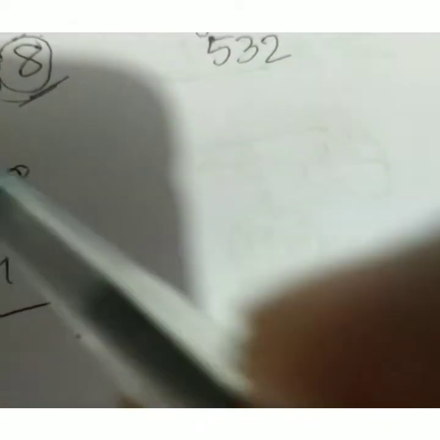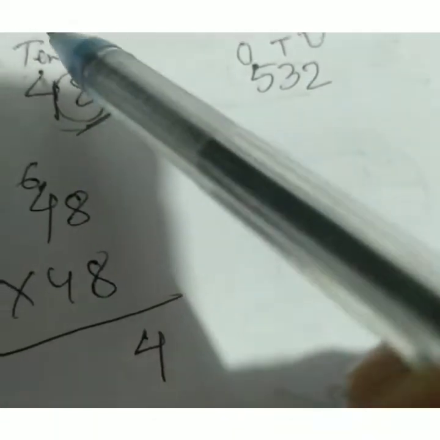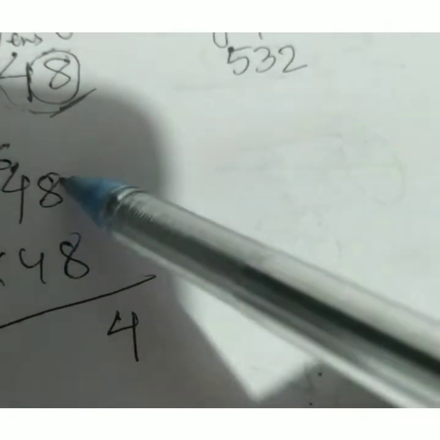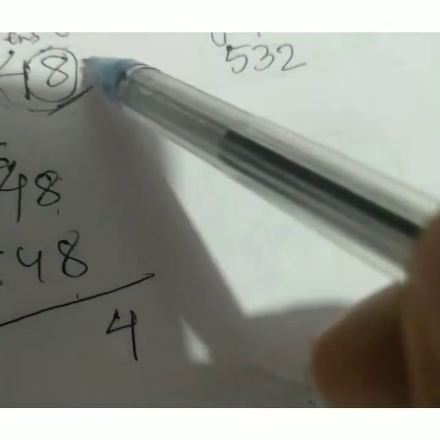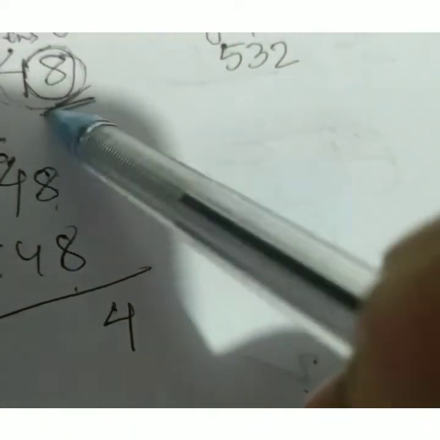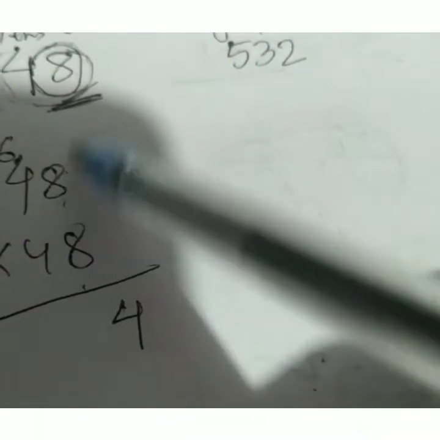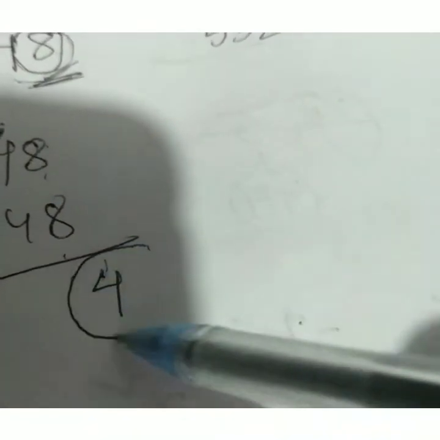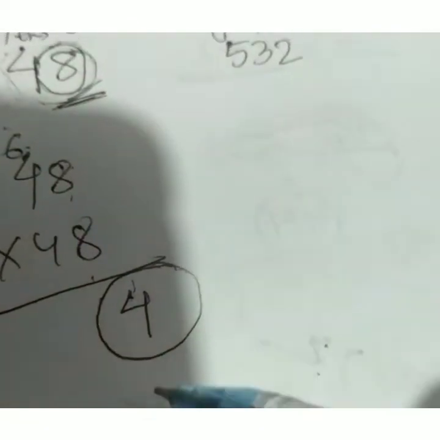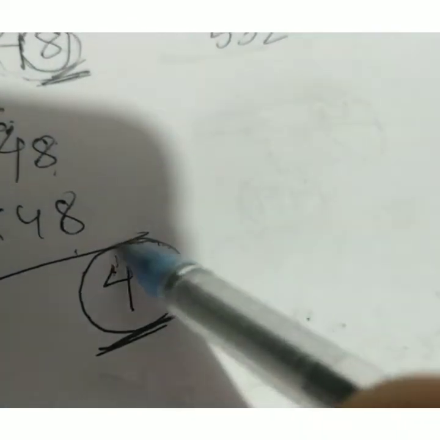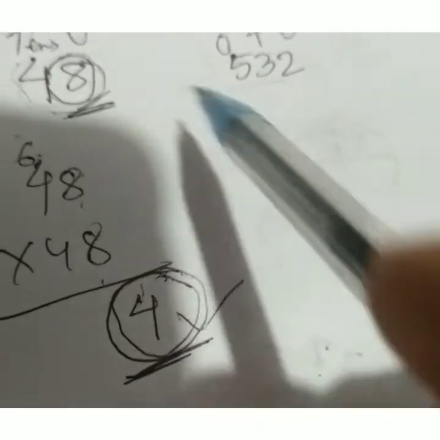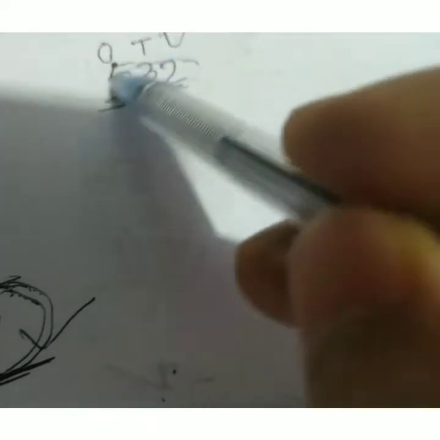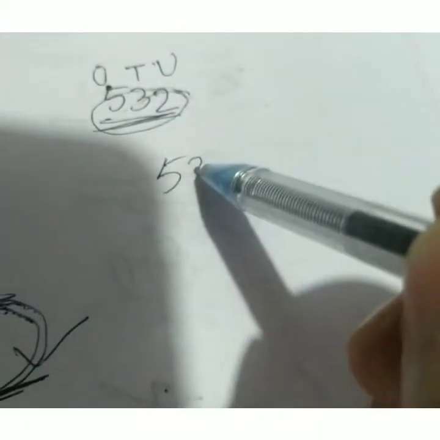I'm not multiplying the whole thing, I'm just trying to explain. If I need to find out the square of 48, I'll always need to find out first the square of 8, the number in the unit place. The square of 8 is 64. So after squaring this number, the number which I will get in the unit place is always 4.